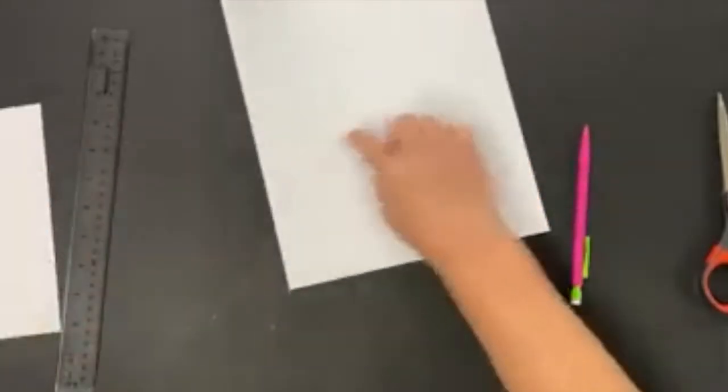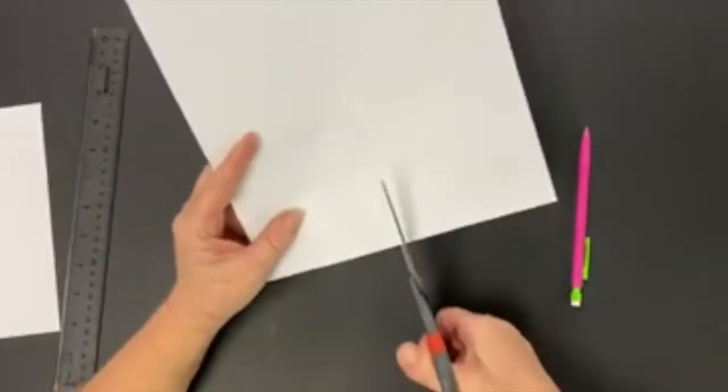Okay, so now we have a square that's 4 inches by 4 inches, and then you'll cut that out.